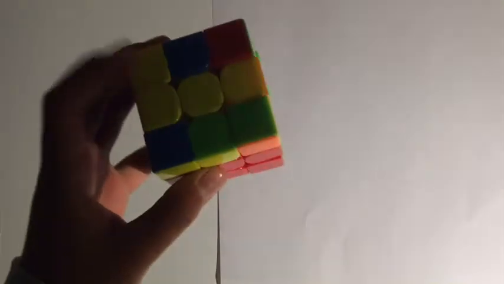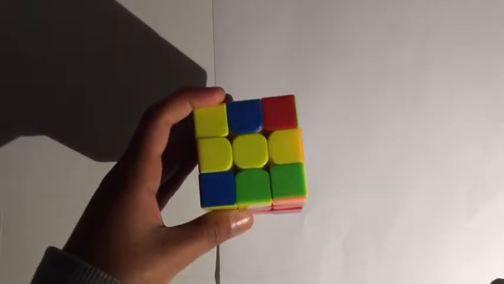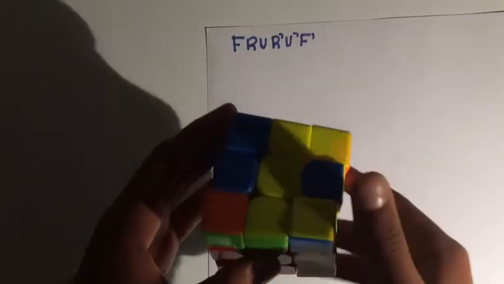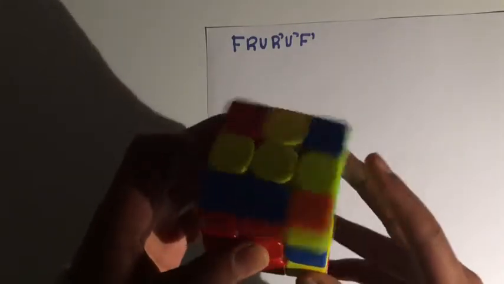This is known as the bar. To solve this case, you do the algorithm F, R, U, R prime, U prime, F prime, and then you get the cross.